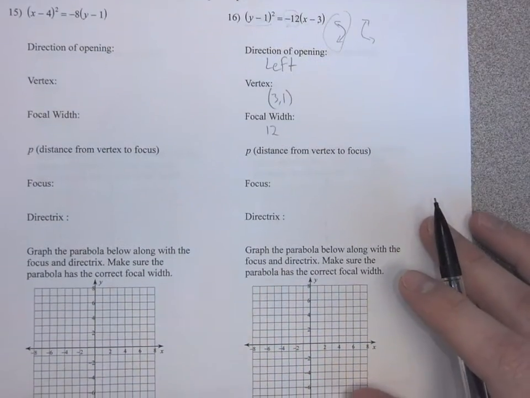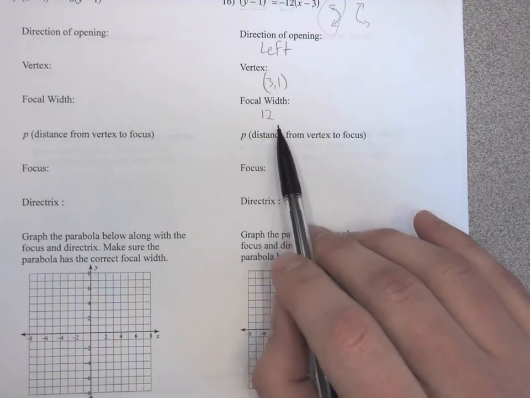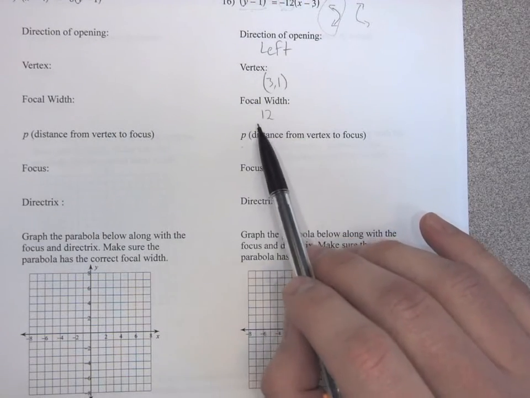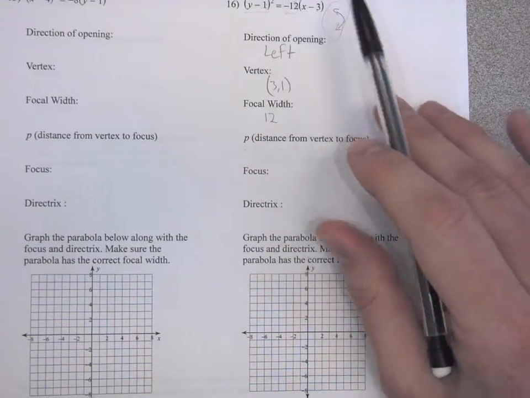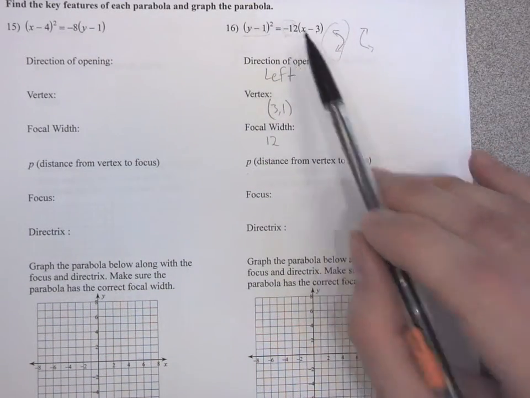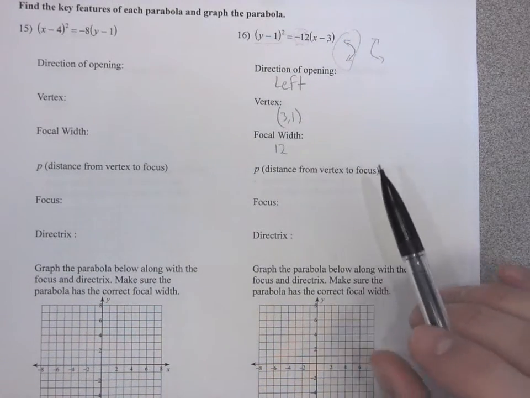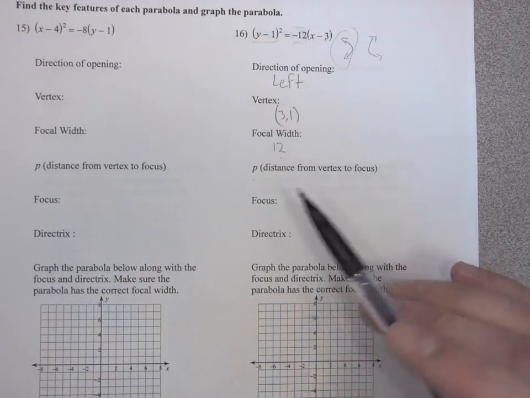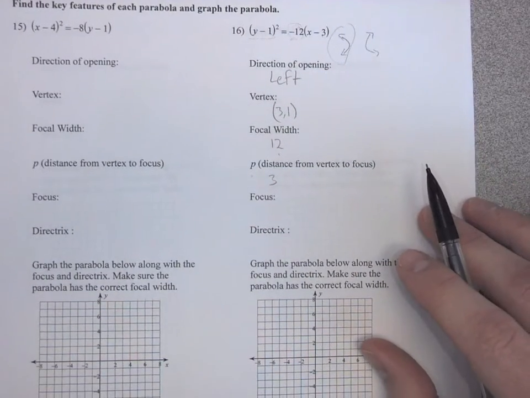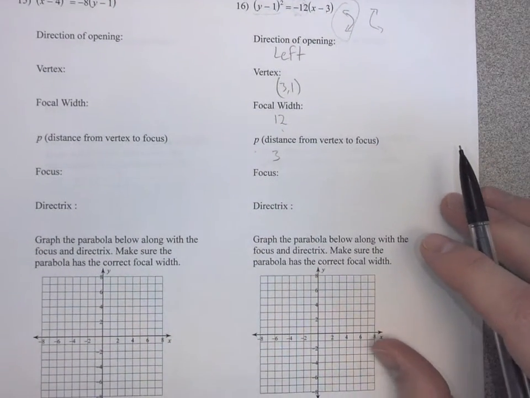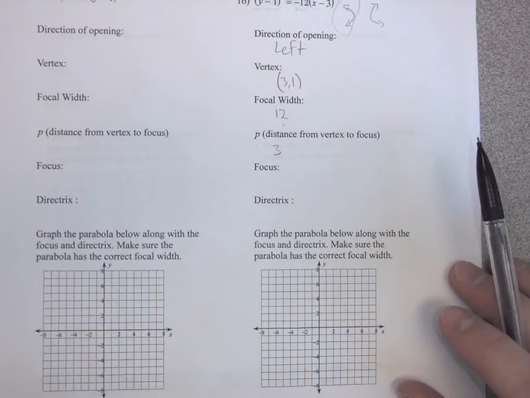And then the distance from vertex to focus, p, is always going to be 1/4 of this number. Remember that this guy is like -4p right here, this -12. So if we want just p by itself, we need to divide by 4. So I'm going to take this focal width, divide it by 4, and then I'm going to get p, which is the distance from the vertex to the focus. It also happens to be the distance between the vertex and the directrix. So we're going to use that number a couple different places.